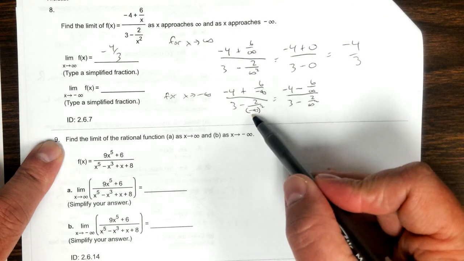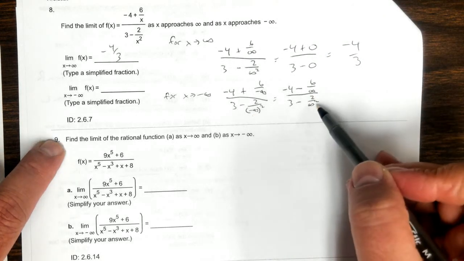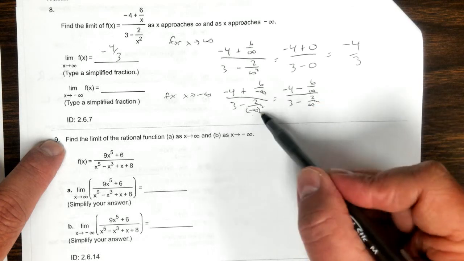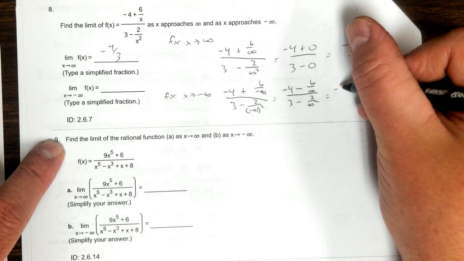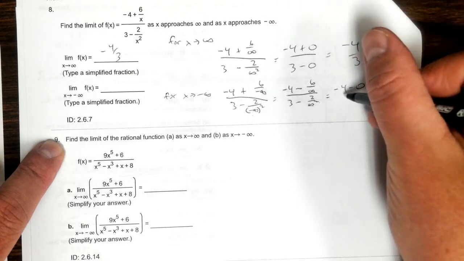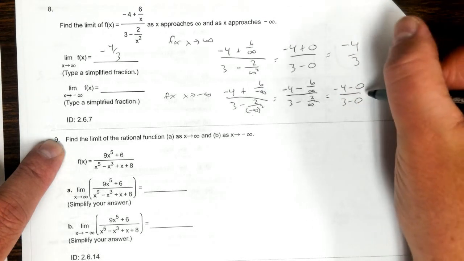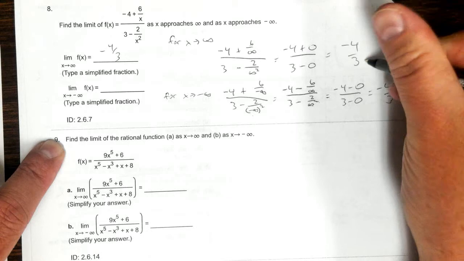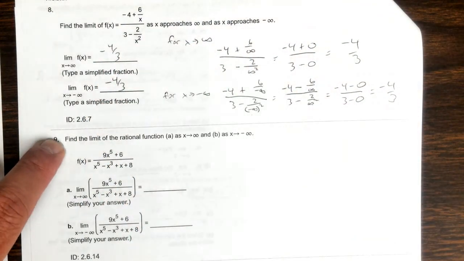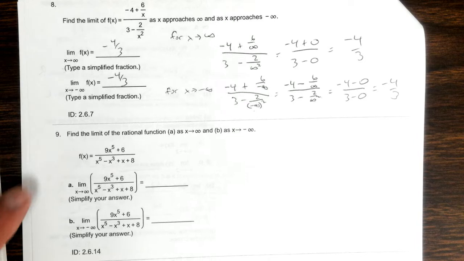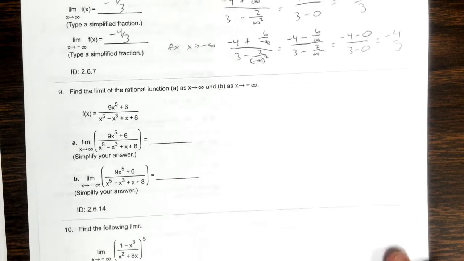The negative infinity squared is the same as positive infinity squared because of the parentheses. And so this would actually be -4 minus 0 over 3 minus 0. And so you really do get the same number for both. So that's how you work that one.